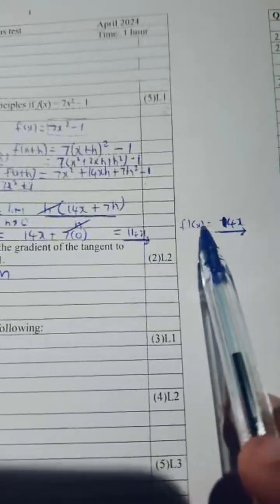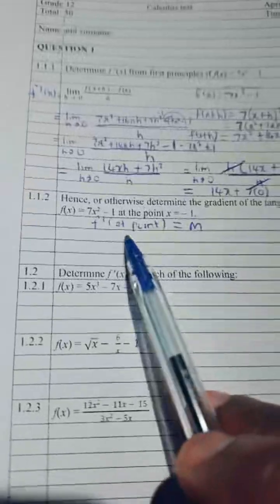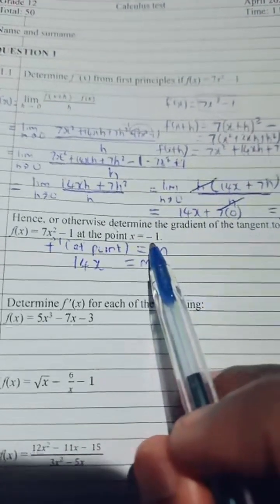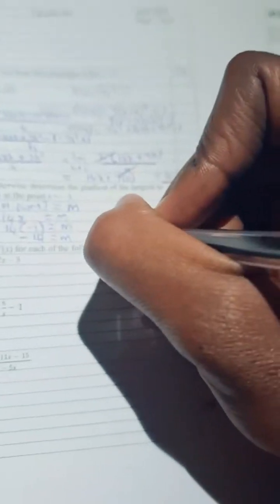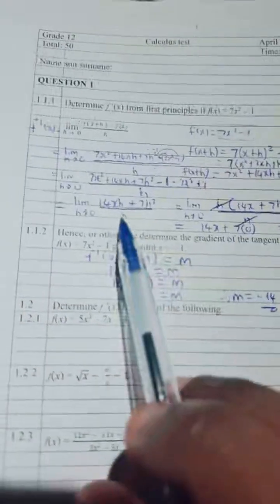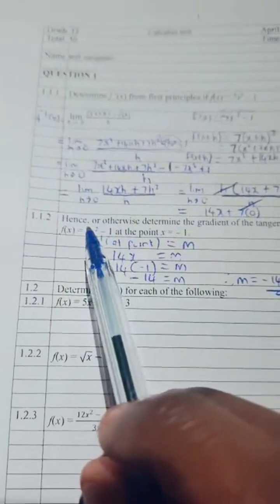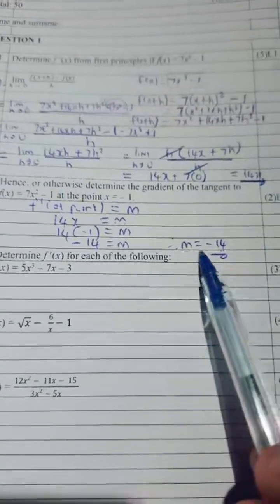So we already determined the derivative, f prime of x. So that means we have 14x, which is equal to m. Now we were told at which specific point we're supposed to substitute. That is 14 into negative 1 is equal to m. So what's 14 times negative 1? It's negative 14. So therefore the gradient is equal to negative 14. The gradient of the tangent to this function at the point x is equal to negative 1 is actually negative 14. That is the gradient.